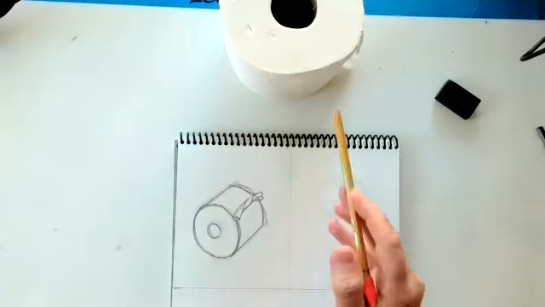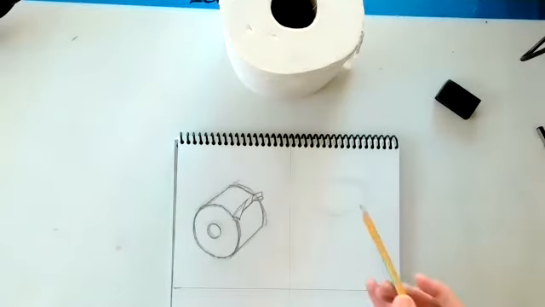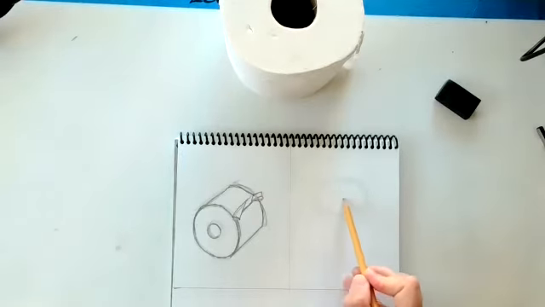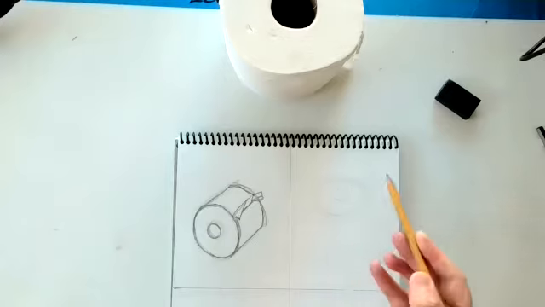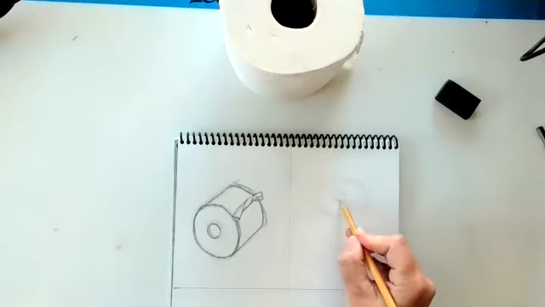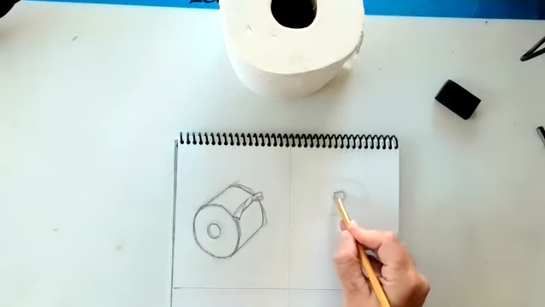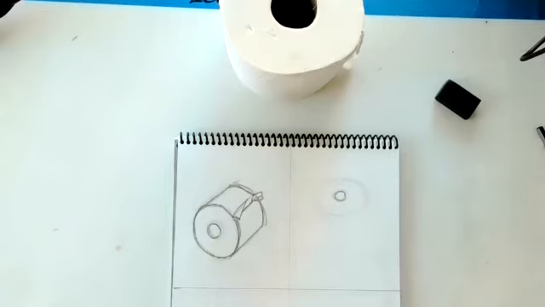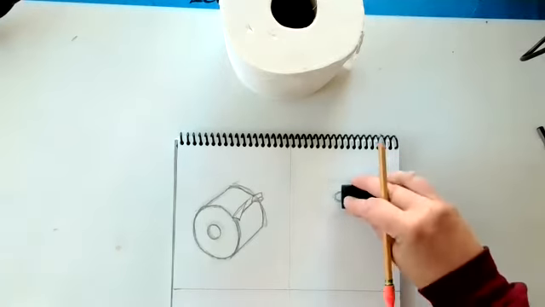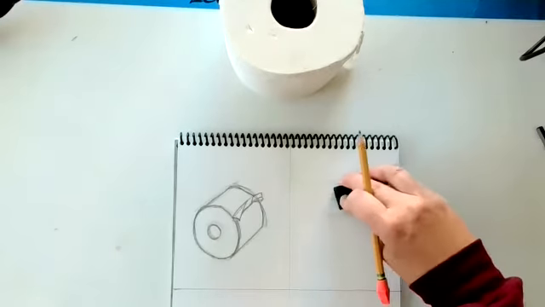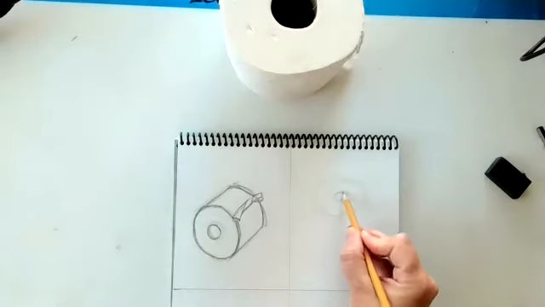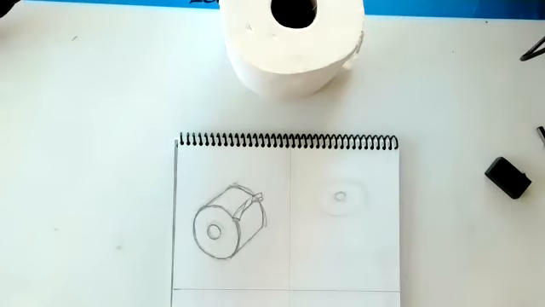Then I'm looking at the proportion of how small the opening is, and it's kind of tiny. So I want to make sure that I draw it proportional. I think I drew it too big, and I think I also drew it too elliptical. It's a little bit more rounded, so I do that kind of dark. I used a light touch, but draw that in.